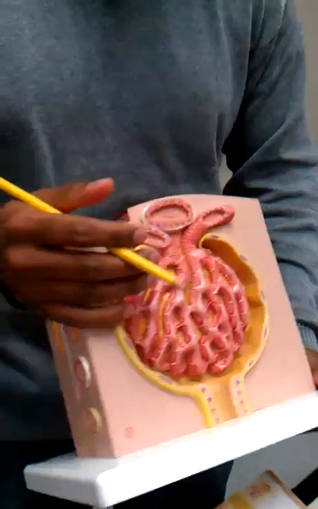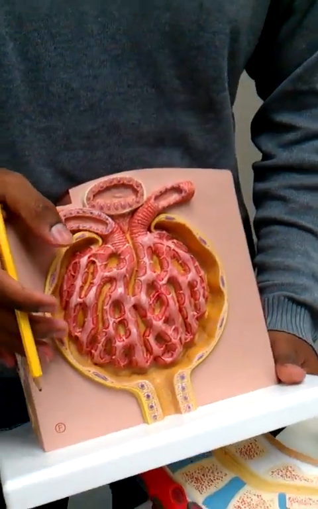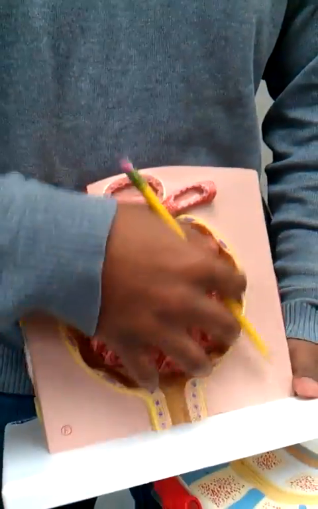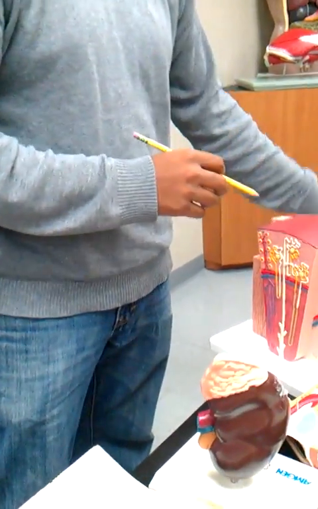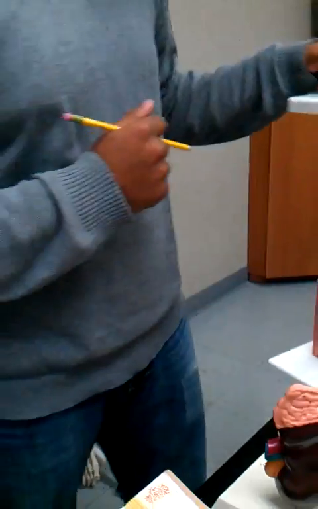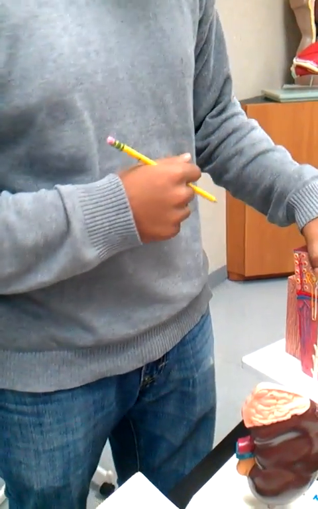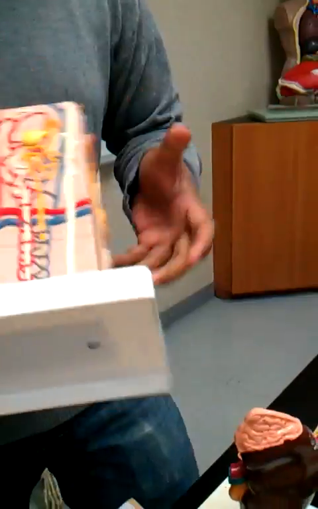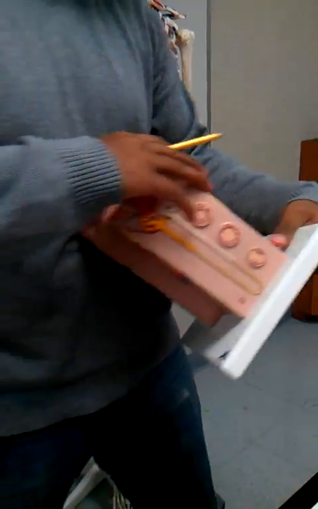Then the glomerulus is the one inside. All these capillaries are called the glomerulus. Okay, these capillaries. Then we got the proximal convoluted tubule, the proximal convoluted tubule.